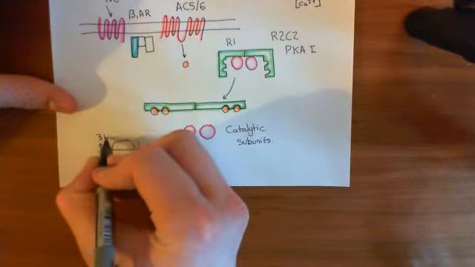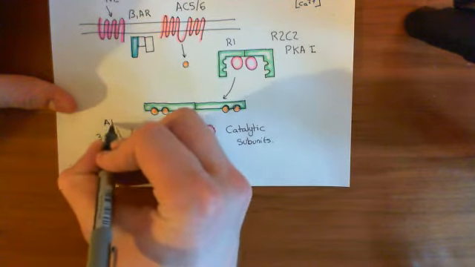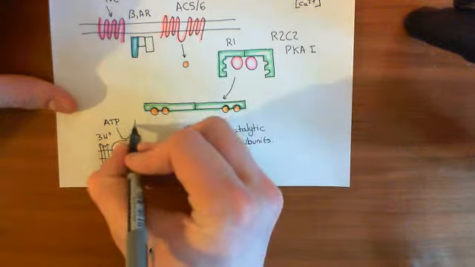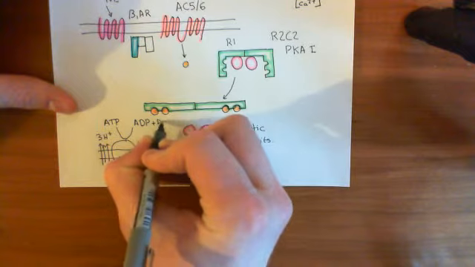So here come the free protons. And every time it does that, what it will have to do is hydrolyze adenosine triphosphate, ATP, into adenosine diphosphate and an inorganic phosphate molecule.